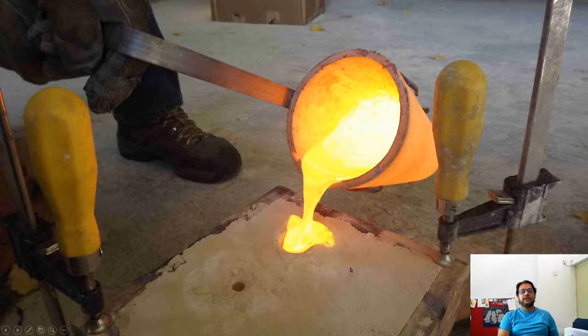Okay, so here inside this block of wood and sand, there is a cavity, a space where the material can flow and take that shape. And once the metal is poured and it cools down, that whole sand is removed and you get the cavity.